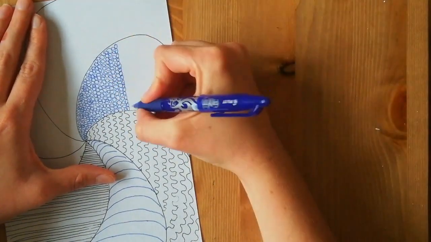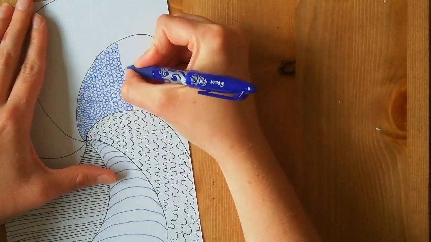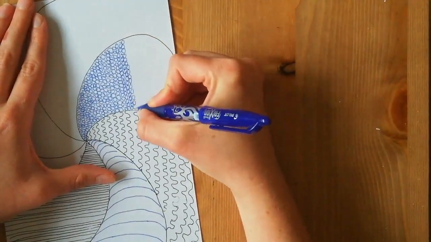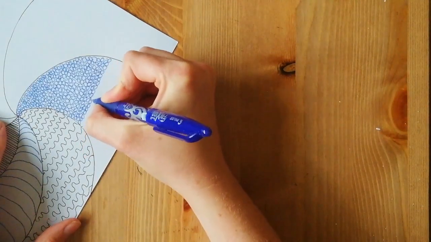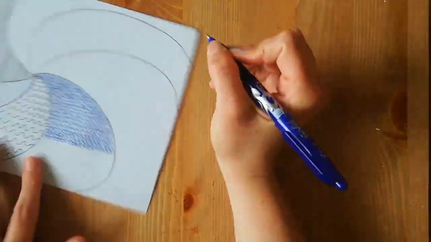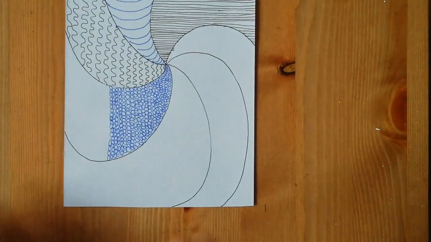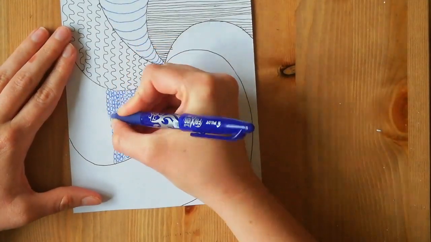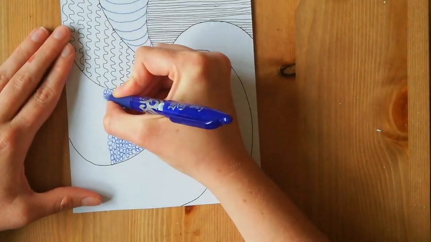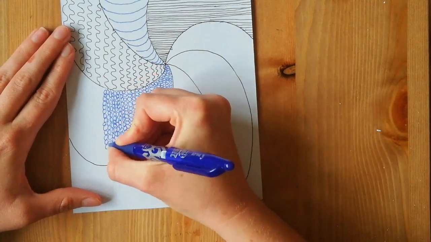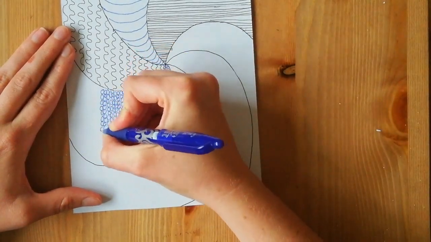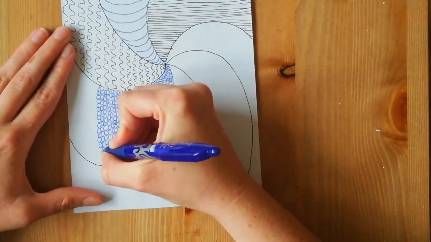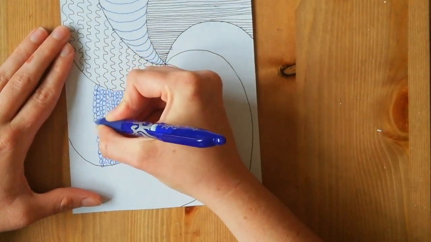Start thinking about how your vortex is going to look different to mine. Are you going to have the same amount of sections, so you can have less, so you can have more? Are you going to use different types of lines? What lines are you going to use that I've used? And how are you going to use them differently? How can you make one section look smooth? How can you make one section look bumpy? Experiment with your pen.